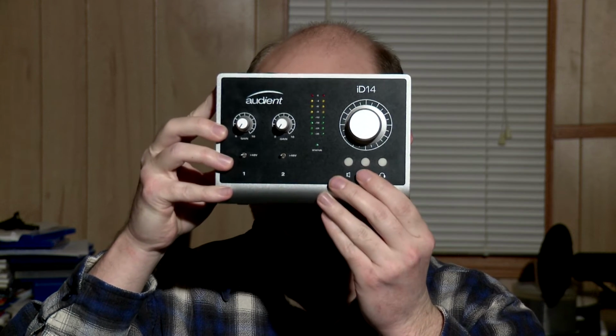It's my prized little baby. It's a great little interface. It was affordable. It's only let me down one time, which I'll get to later in the review. But here it is, everybody.